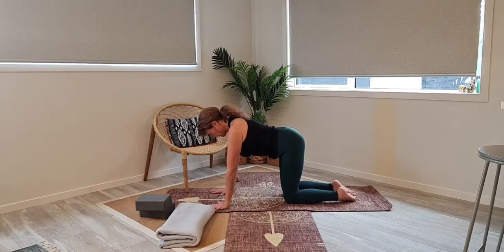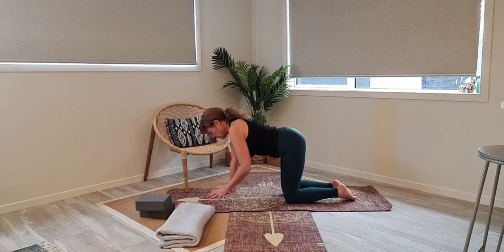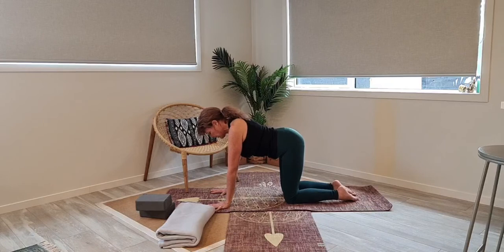Slide the shoulders away from the ears, reach the crown of the head away from the tailbone, and just knit the front ribs towards the back ribs. This is more activity, so it's a little bit more yang energy, it's a little bit more doing. So here, just connect into the shapes of your spine.